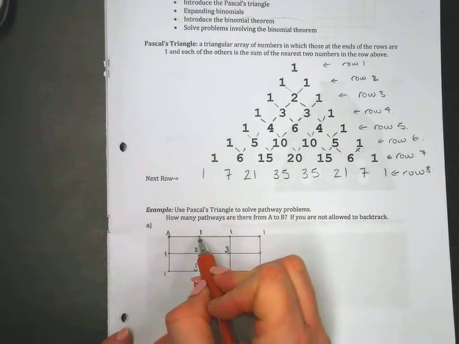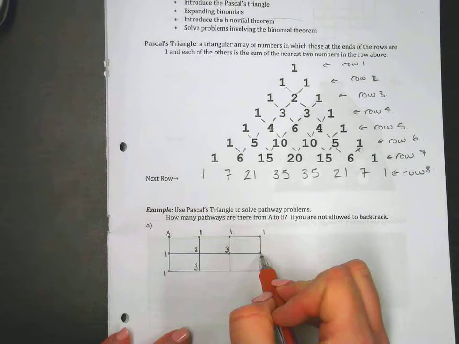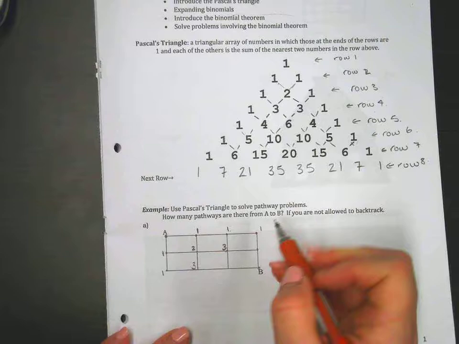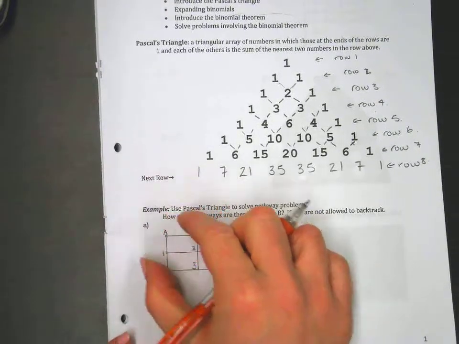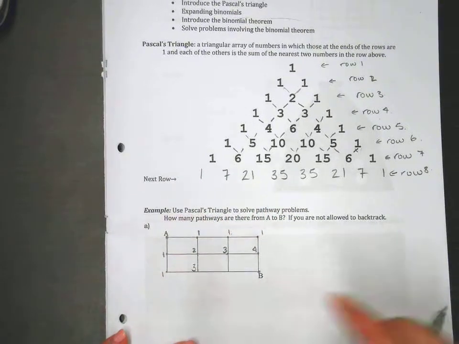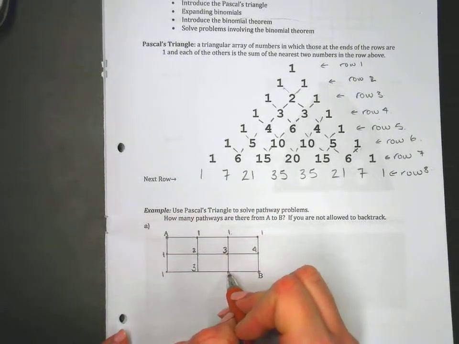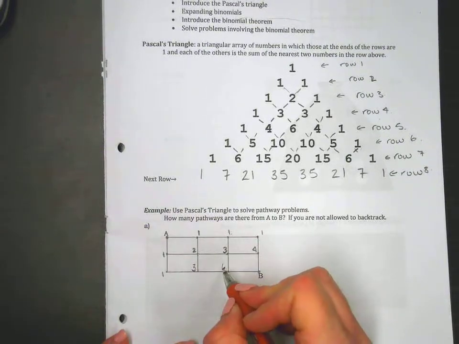So in order to get from A to B, I'm simply using Pascal's triangle to move my way over to B. To get to this intersection is going to be the sum of these 2 intersections, which would be 6. 6 plus 4 would give me 10. So how many pathways are possible to get from A to B? There would be 10 possible pathways.